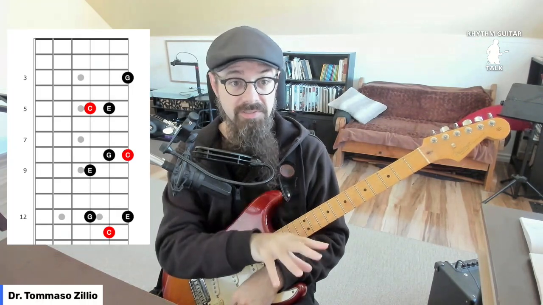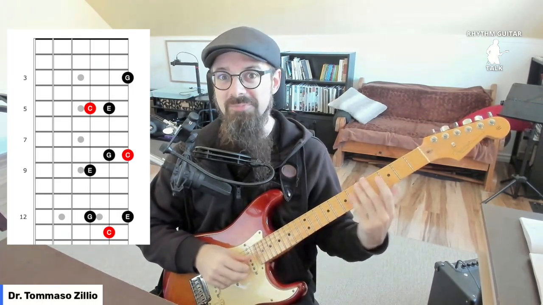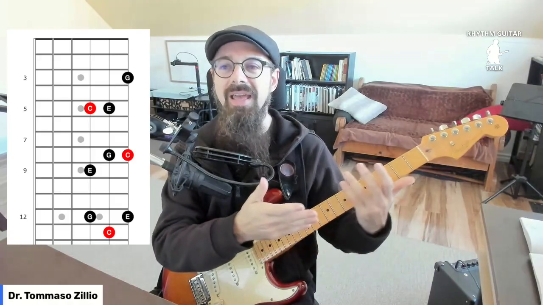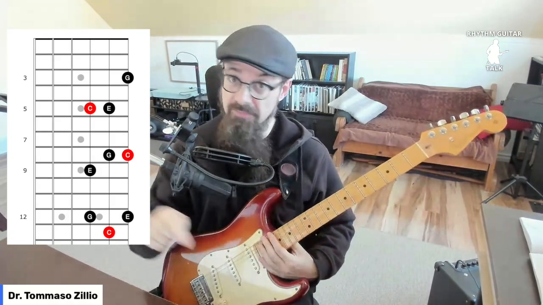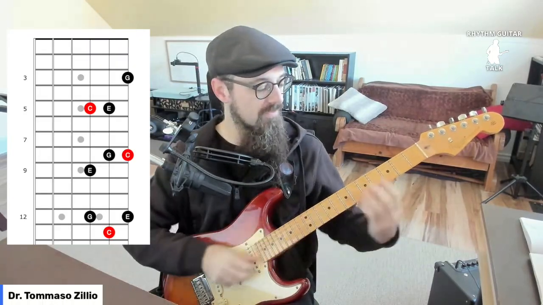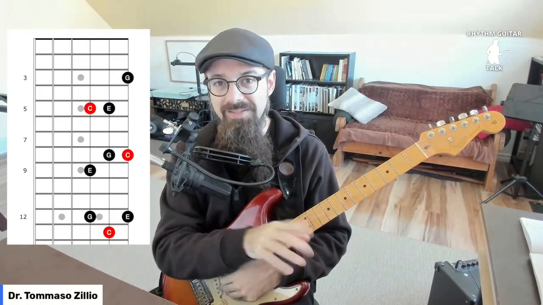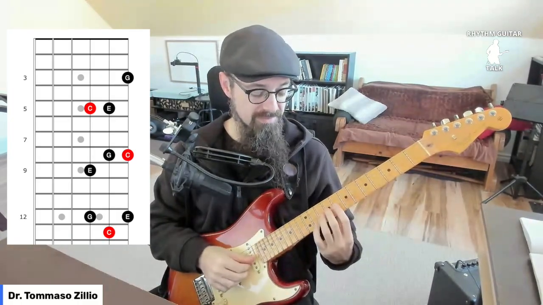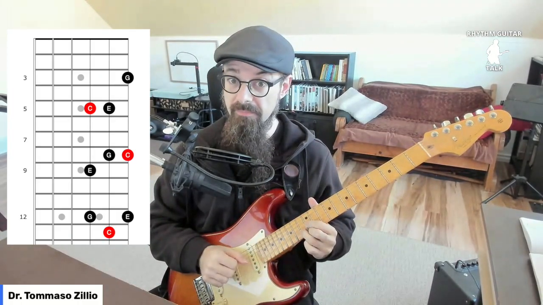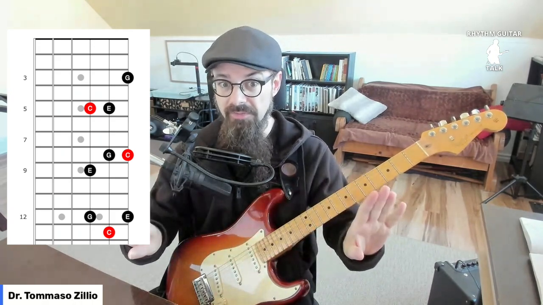The root is still C. In all those three positions, the root is C because they are still the C major chord, and the name is still C major, and the root is the note that gives the name to the chord. The bass changes because the lowest note at any given moment is different. Here it's C, here it's E, and here it's G. So two different concepts.